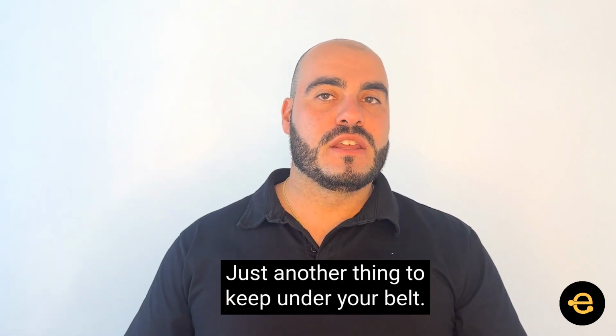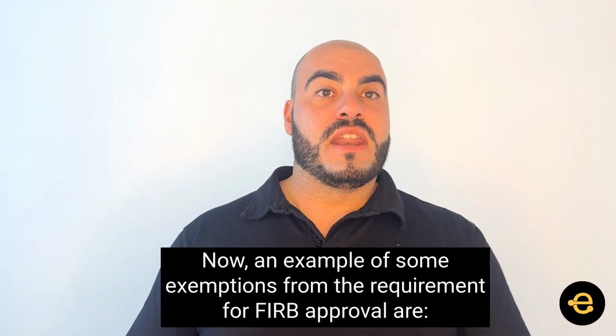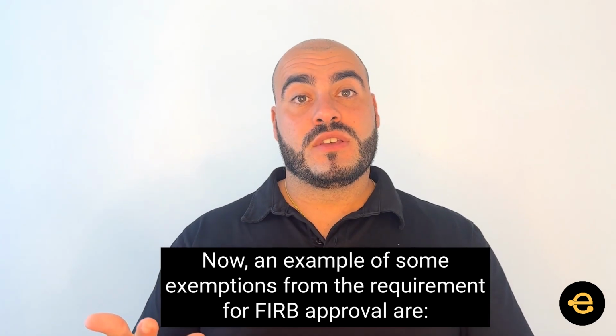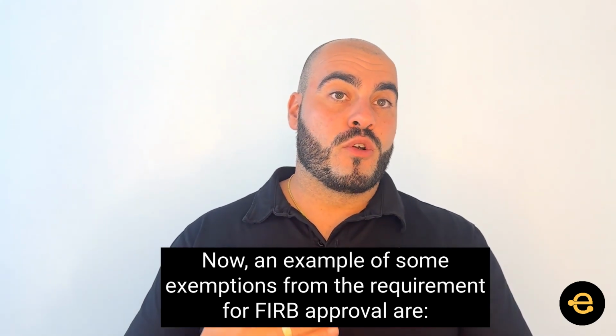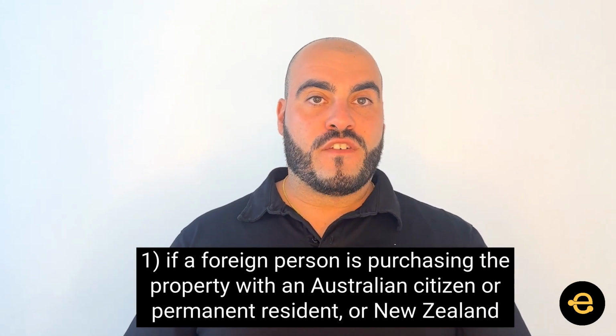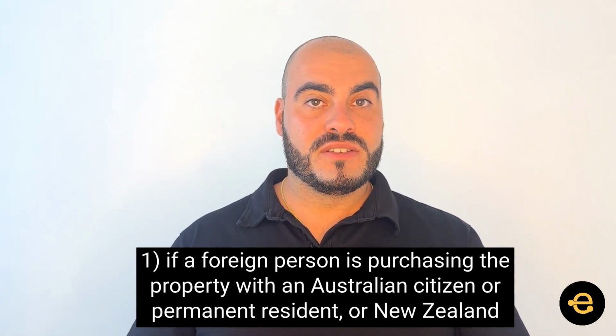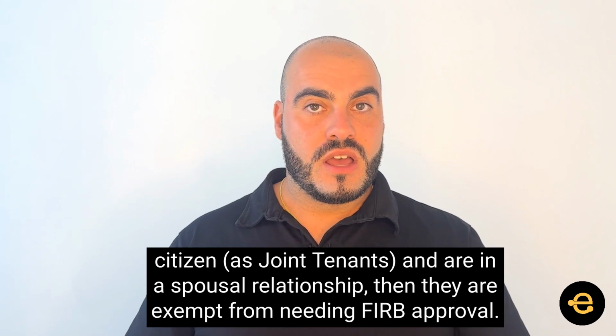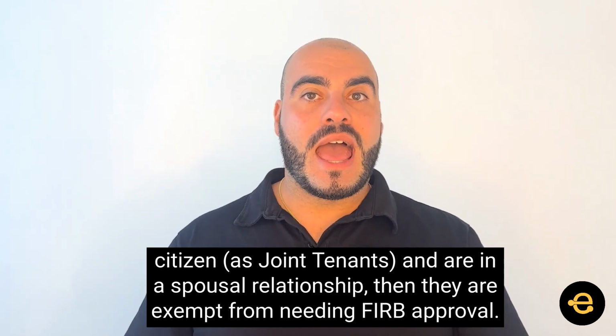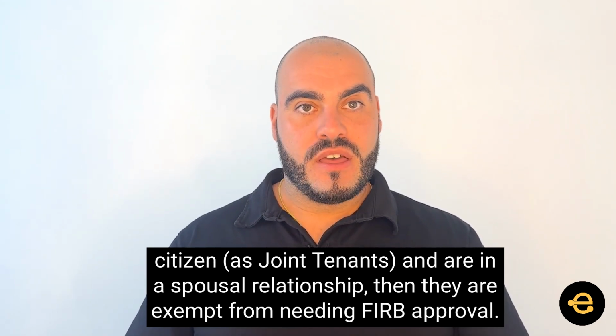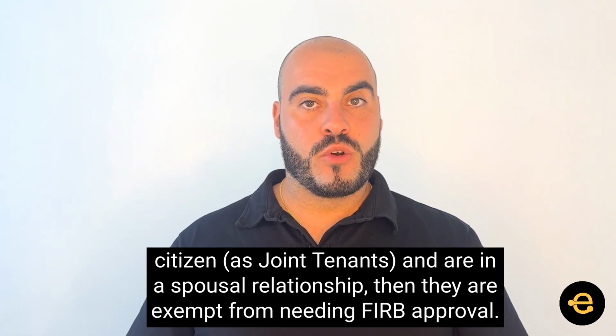Just another thing to keep under your belt. Now, an example of some exemptions from the requirement for FIRB approval are: if a foreign person is purchasing the property with an Australian citizen or permanent resident or New Zealand citizen as joint tenants and are in a spousal relationship, then they are exempt from needing FIRB approval.